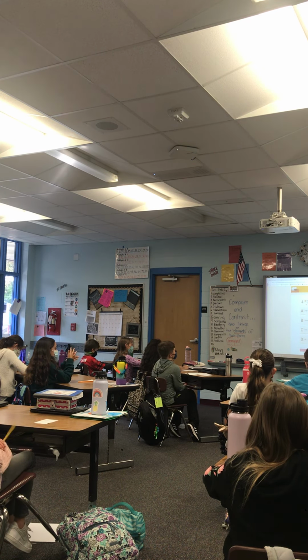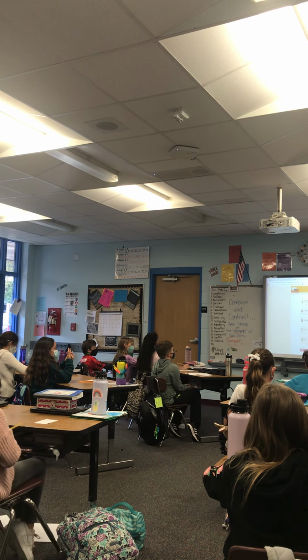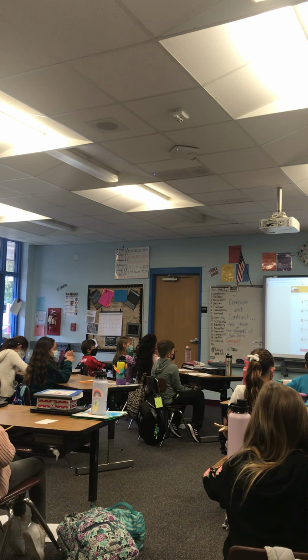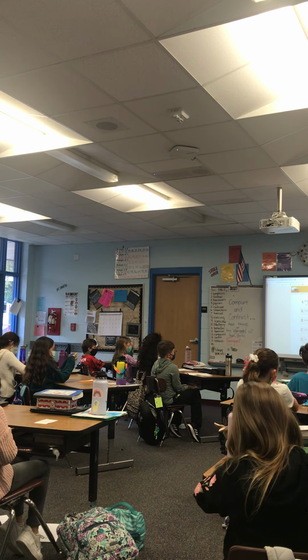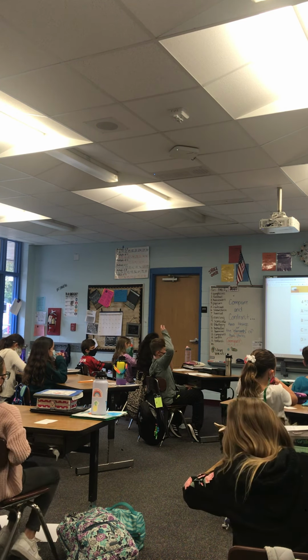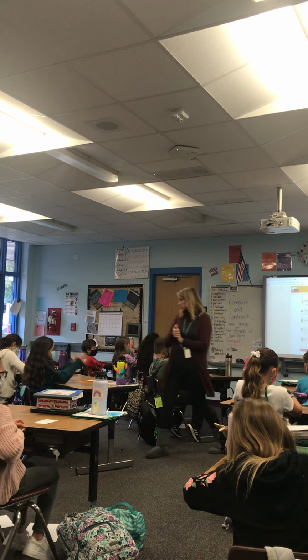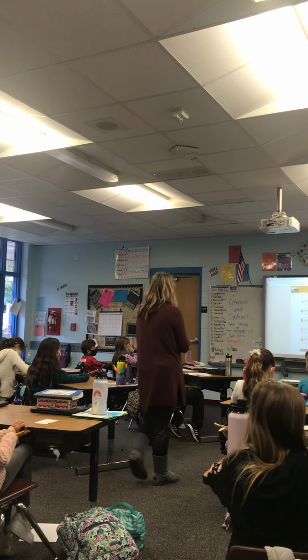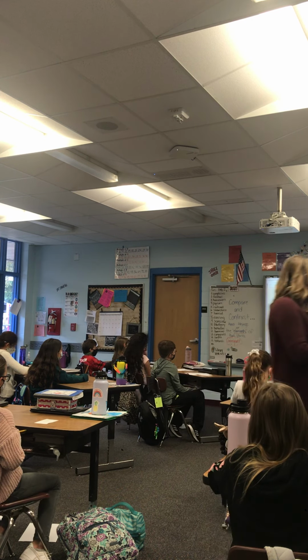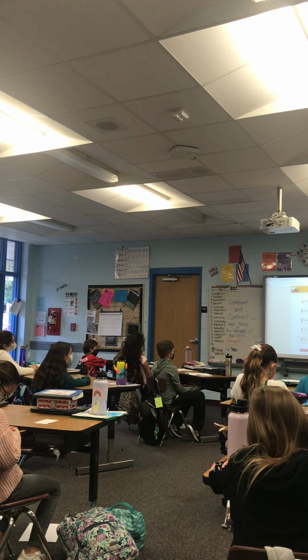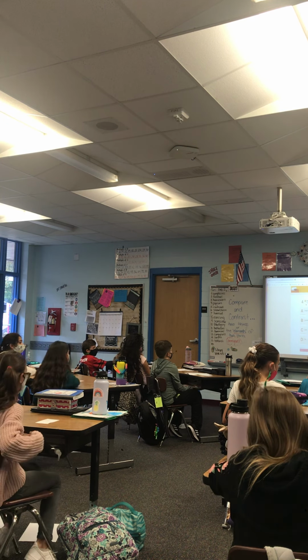I don't have my little magnifying glass. Which word is a signal word to tell us that they're comparing 2 things? There's 1 signal word in there, guys. 1 clue word. Girls, tell me what that word might be.